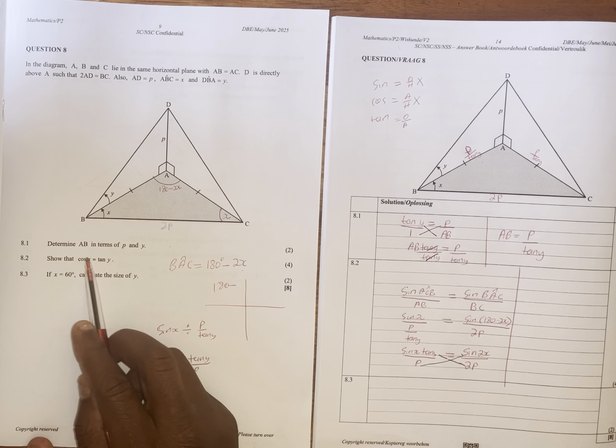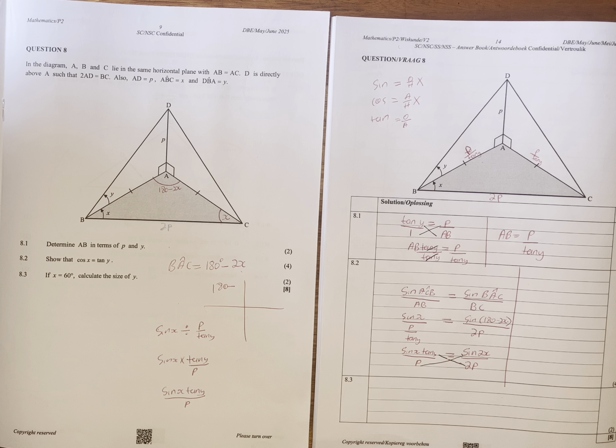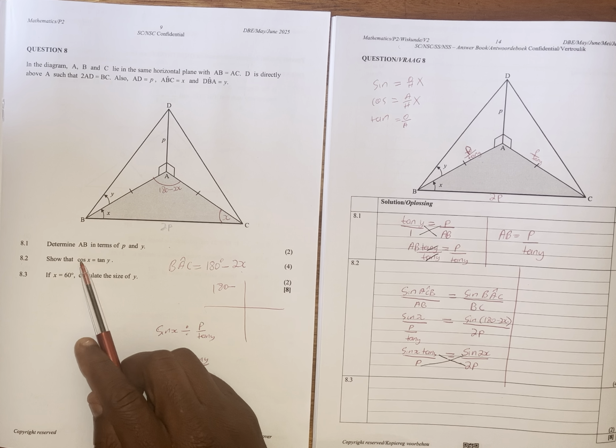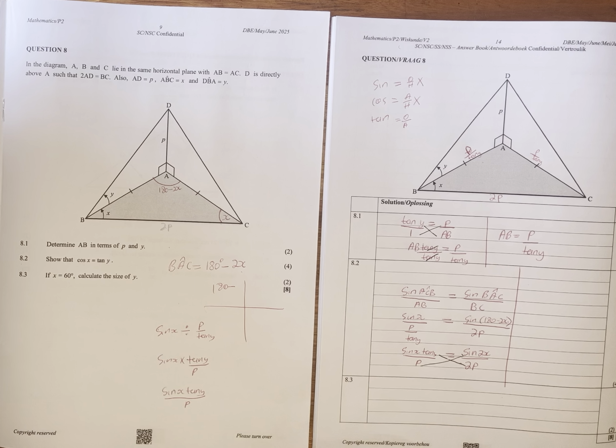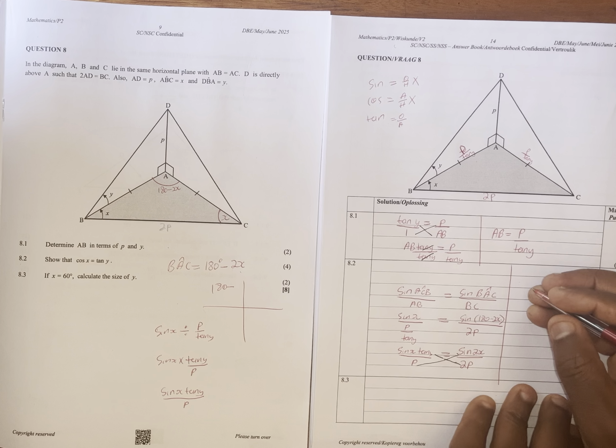So we want to remain with cos of x on the left hand side, but it doesn't matter how you position your trig ratios.